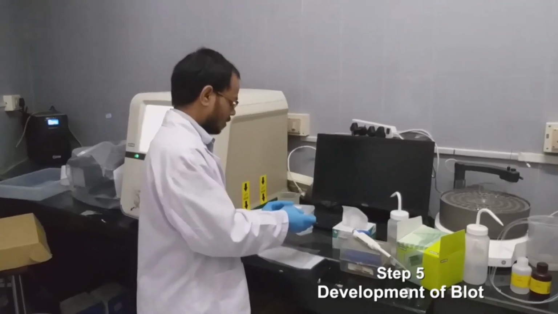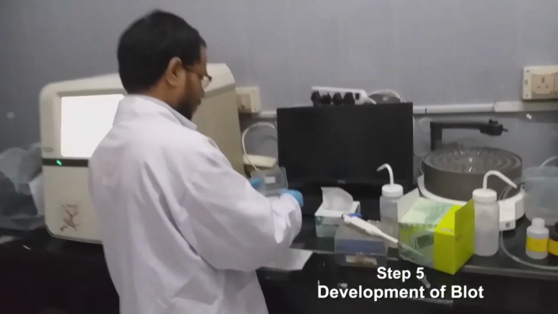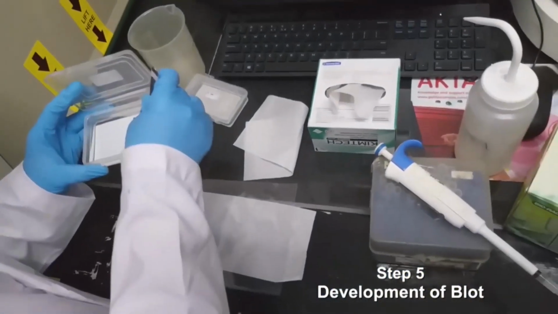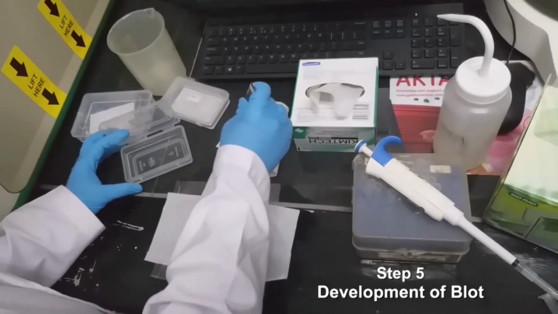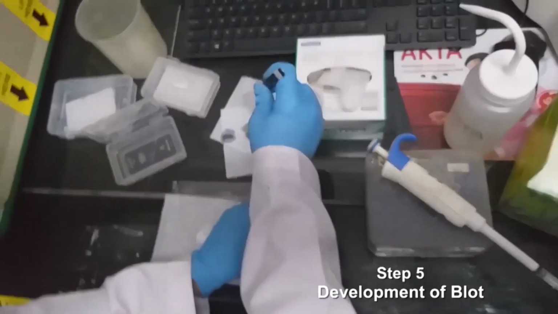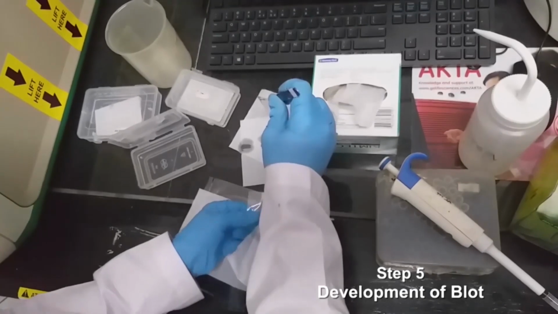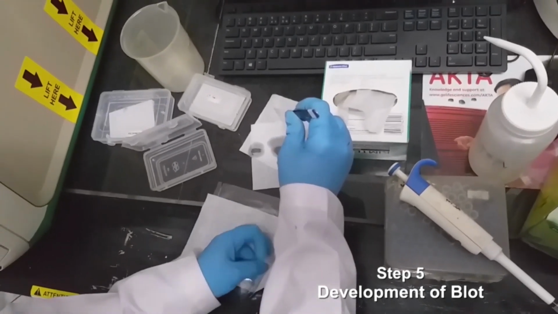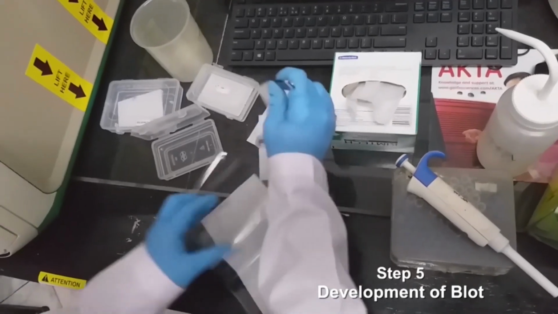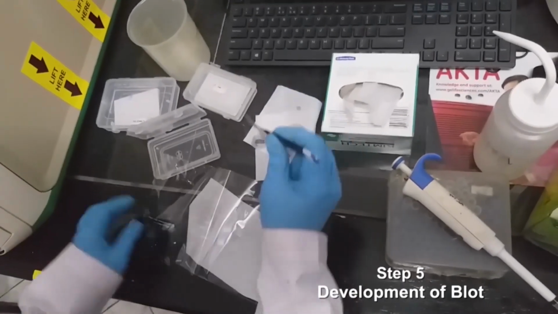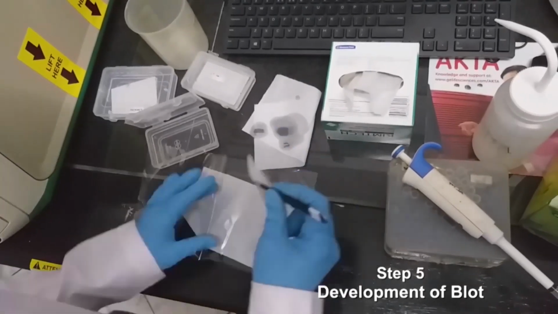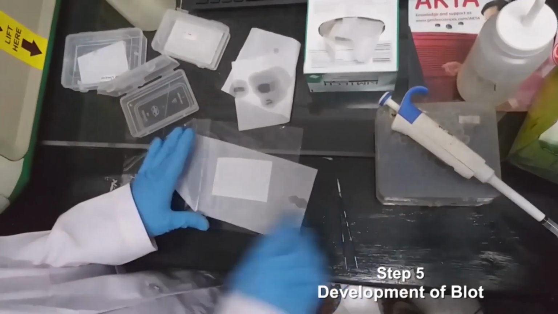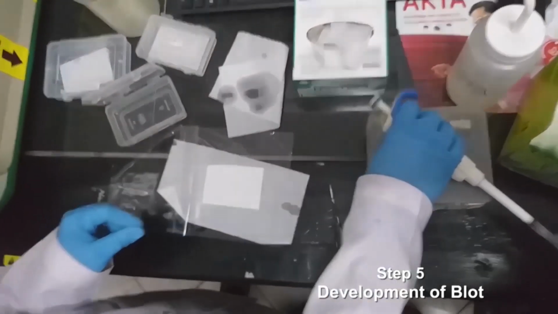So we take out the blot and drain the buffer properly. After that we keep the blot in between plastic foils.